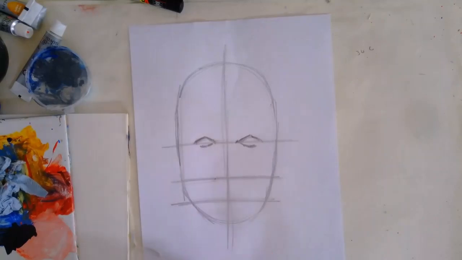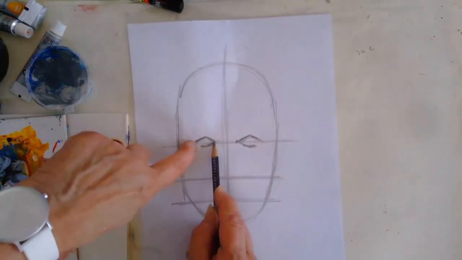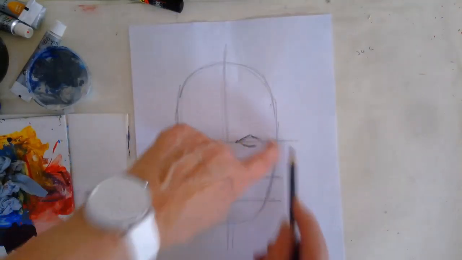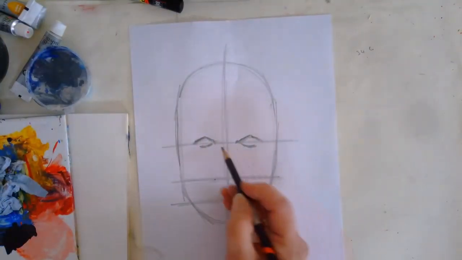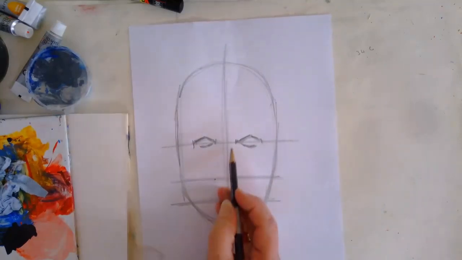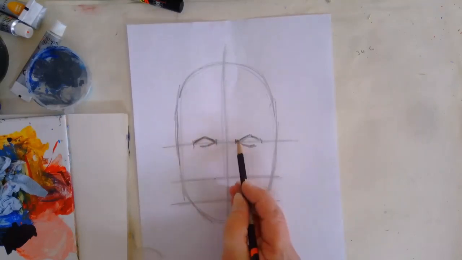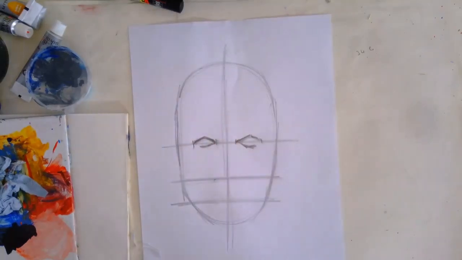So it's about into fifths. Obviously some people have got bigger eyes, some people have got smaller eyes, but that's a rough estimate.